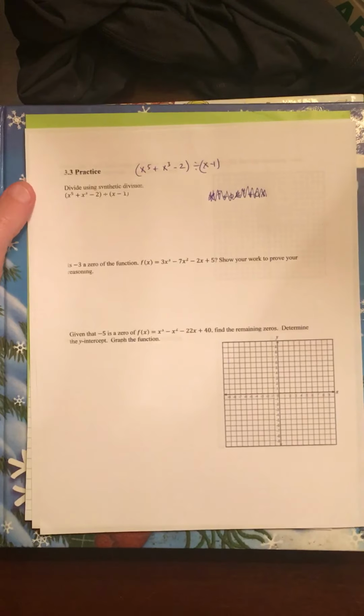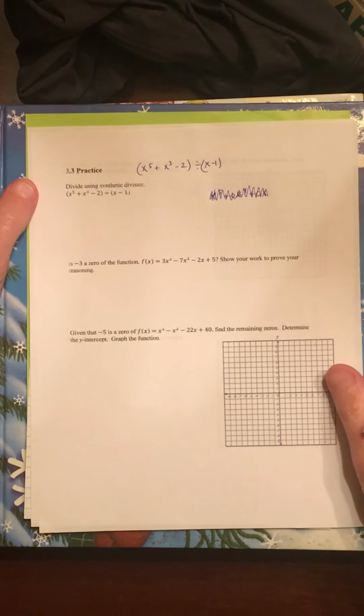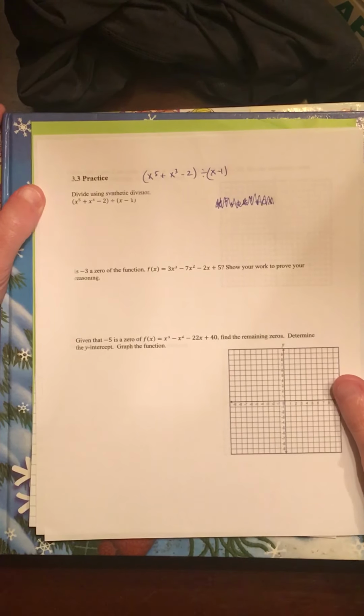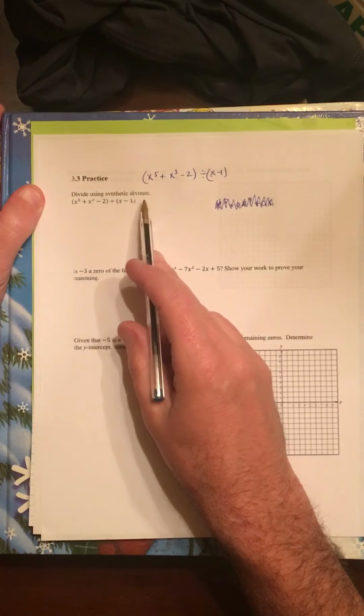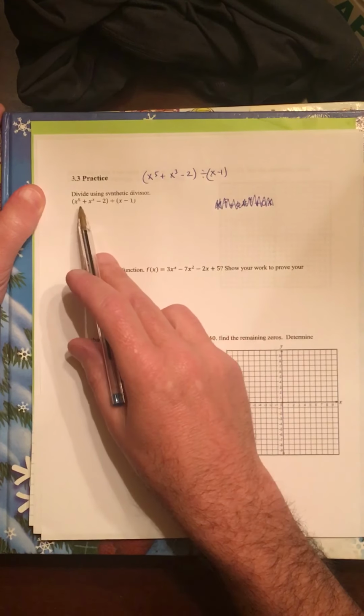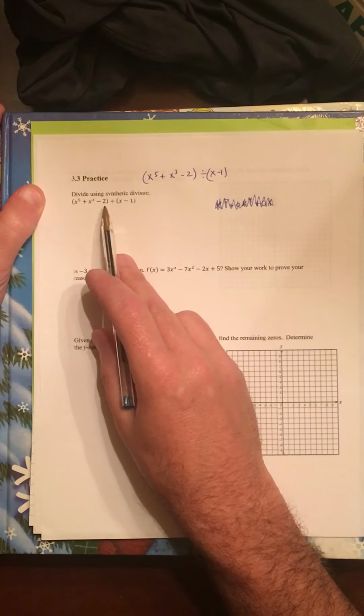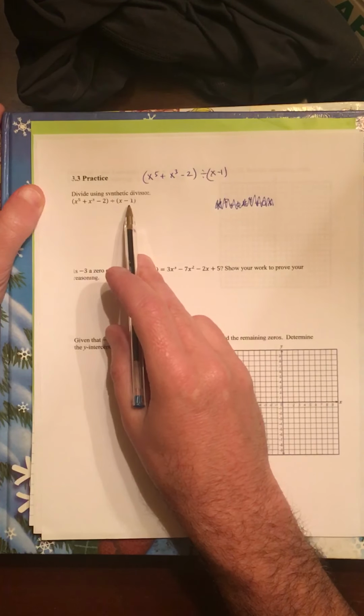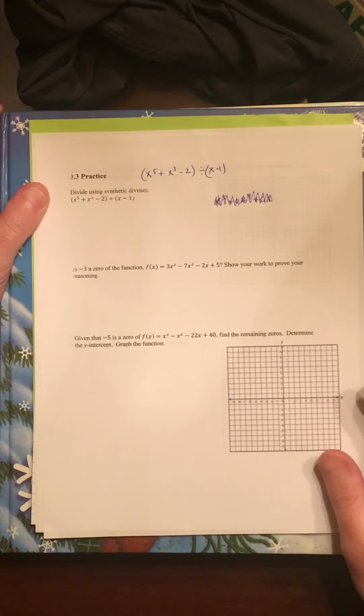You might be working on section 3.3. I just wanted to give you a little taste of this. What we're supposed to do in this section is use synthetic division to divide x to the fifth plus x to the third minus 2 by x minus 1. Now I was going to relate this to long division.